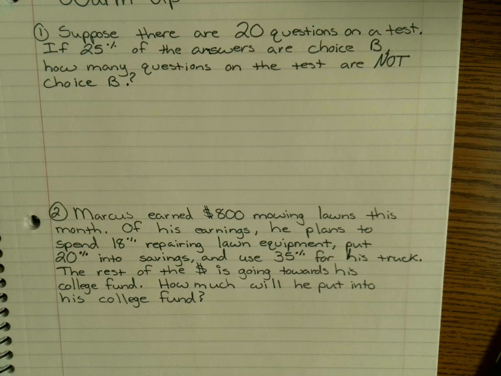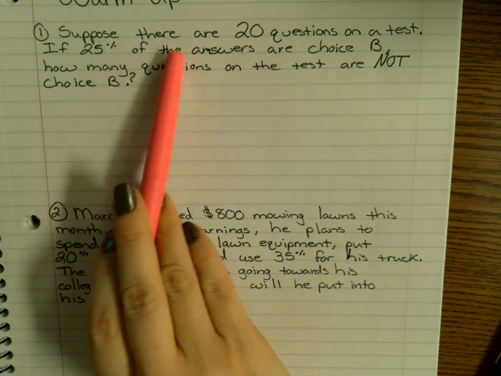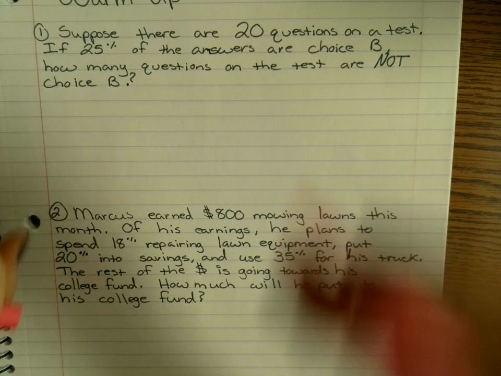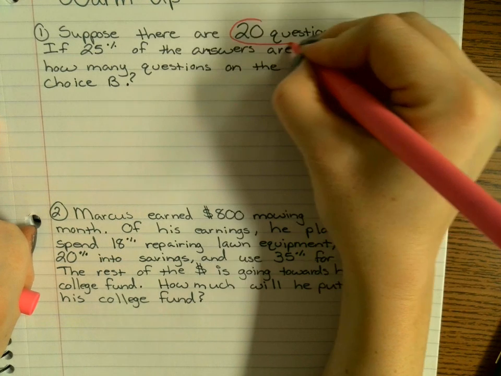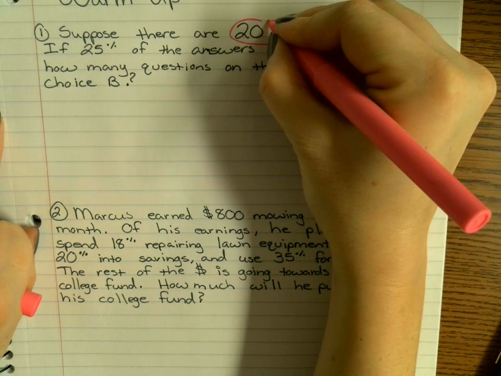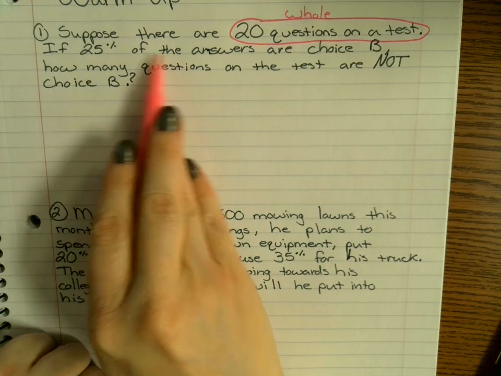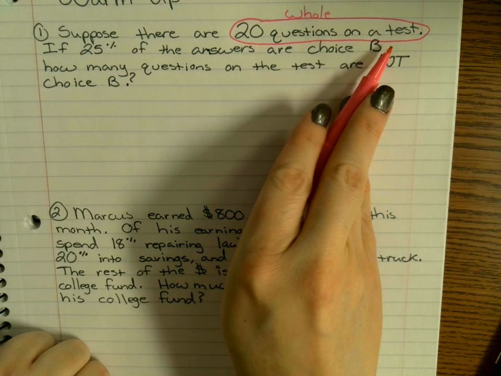Ahead and go over these two problems for the warm-up. So like I said before, you need to make sure you're paying very close attention to the wording in here. For problem number 1, it says suppose there are 20 questions on a test. 20 questions on a test, does that represent a part or a whole? A whole, right? That's the entirety of the test, so I know that this is going to be considered the whole.